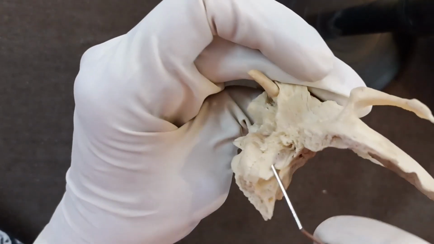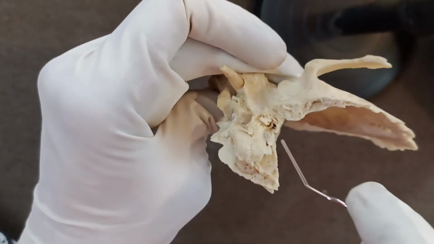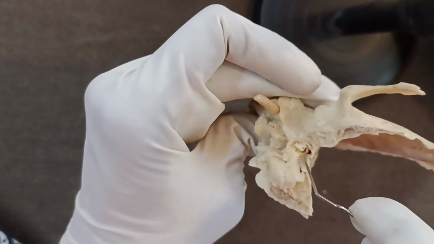In the anterior border you could see 2 foramina. This one is the upper foramen, and here is the lower foramen.